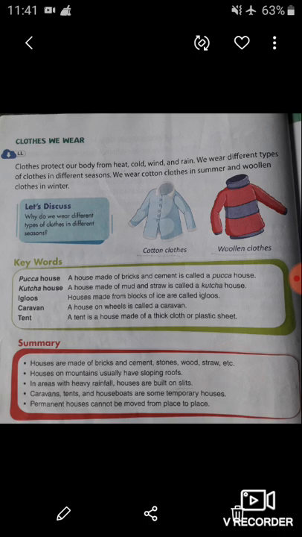We wear different types of clothes in different seasons. We wear cotton clothes in summer and woolen clothes in winter. Look here, a picture of cotton clothes and woolen clothes is given. Now let's discuss why we wear different types of clothes in different seasons.